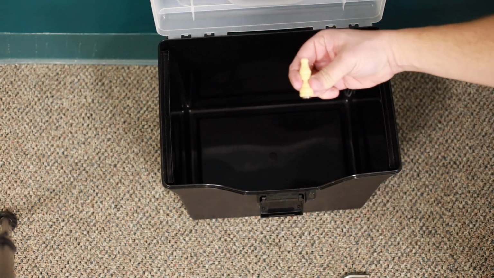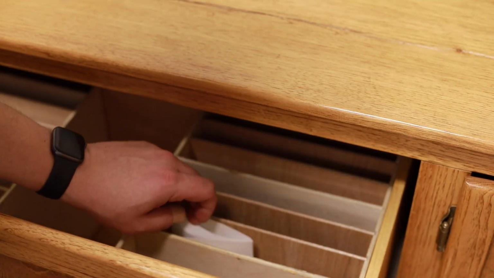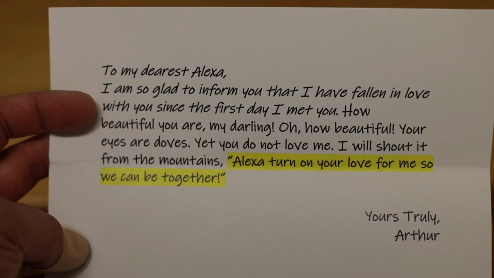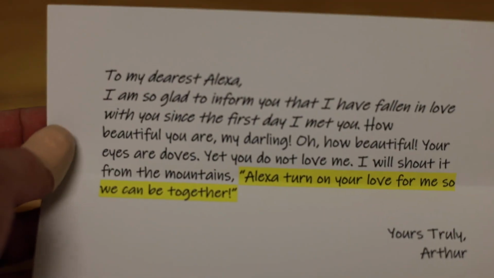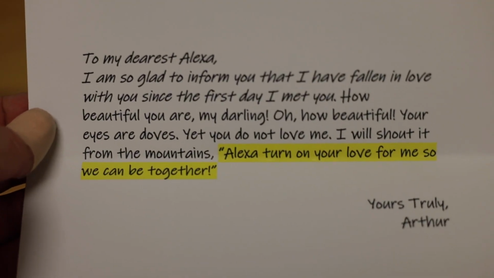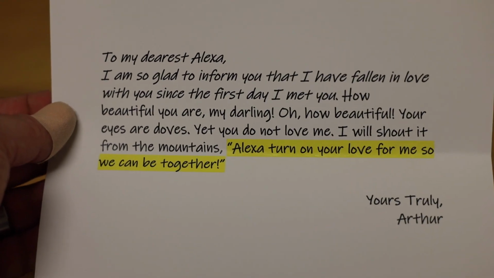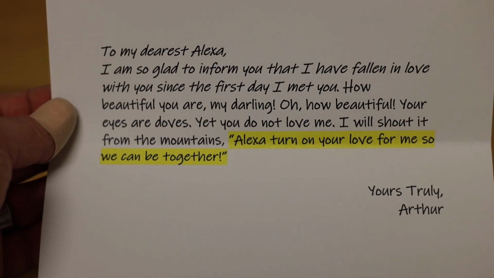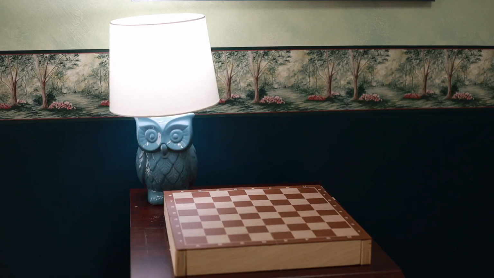The next puzzle is a pretty funny one. They just basically have to find a letter in the drawer, and once they read the letter, they see that at the end of the letter, they have to shout out the line, "Alexa, turn on your love for me so we can be together," which is a really awkward, funny line for them to have to say. And once they do that, then there's an Alexa in the room, and she turns on, "Alexa, turn on your love for me so we can be together."